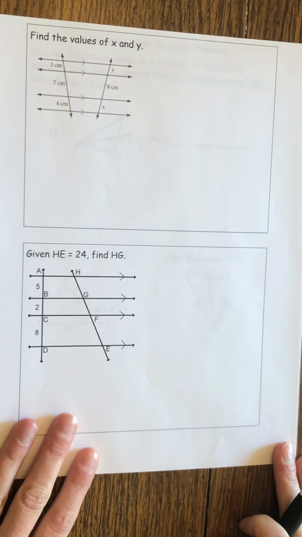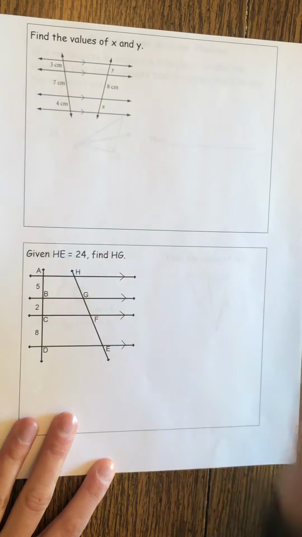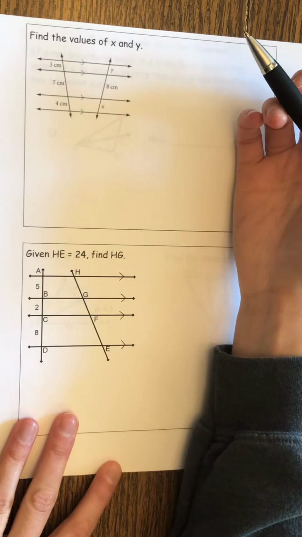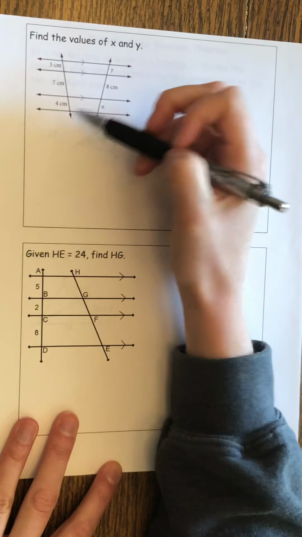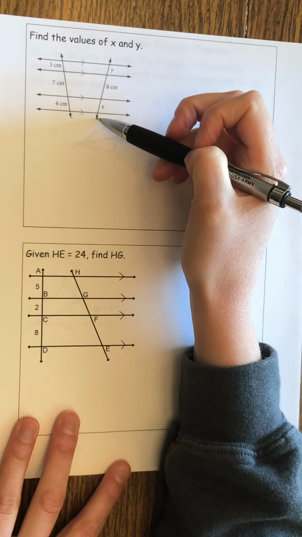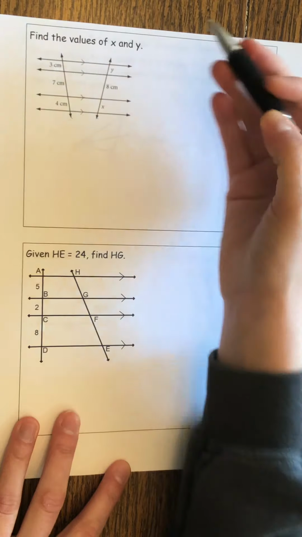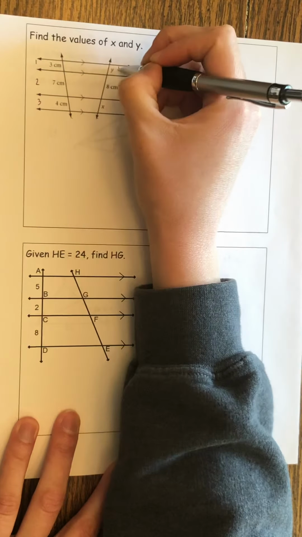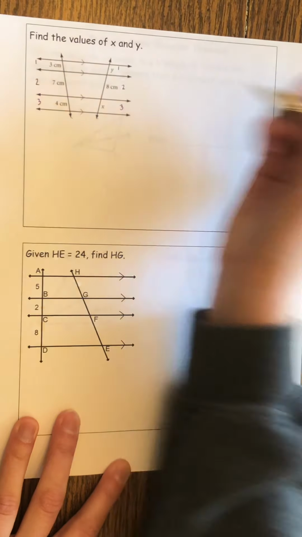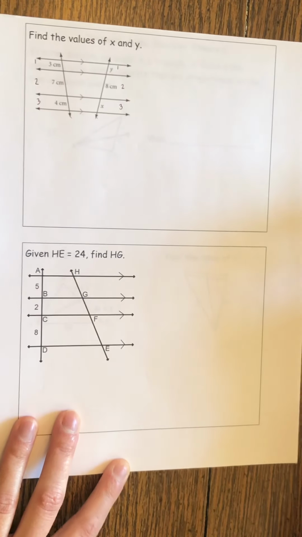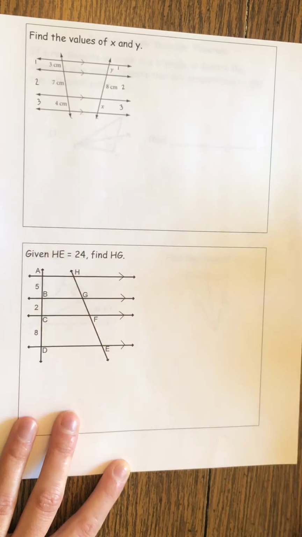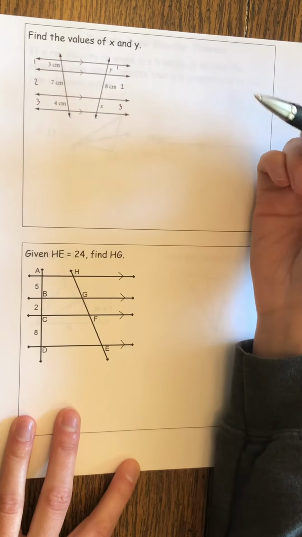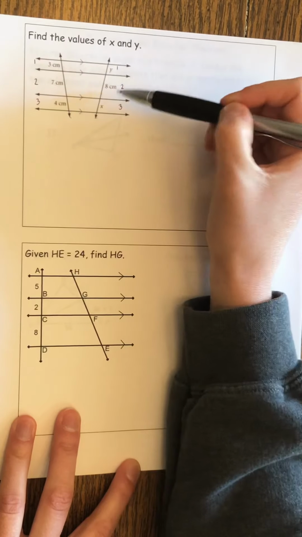So for the next example, it says find the values of x and y. And again, we are given parallel lines. This time we have 4 parallel lines intersecting the 2 transversals. So in this example, I see the parallel lines creating 3 different parts of the 2 transversals. So I'm going to first work with the first 2 parts.